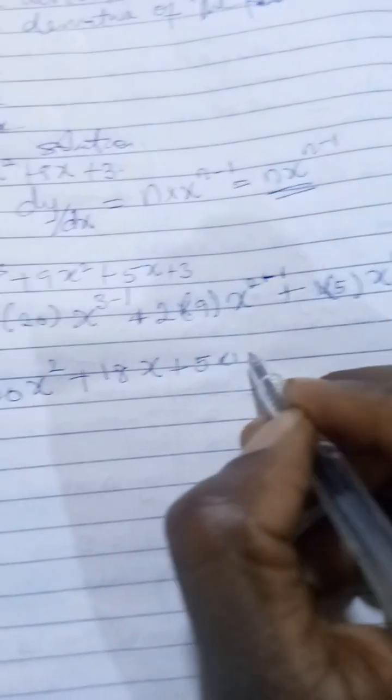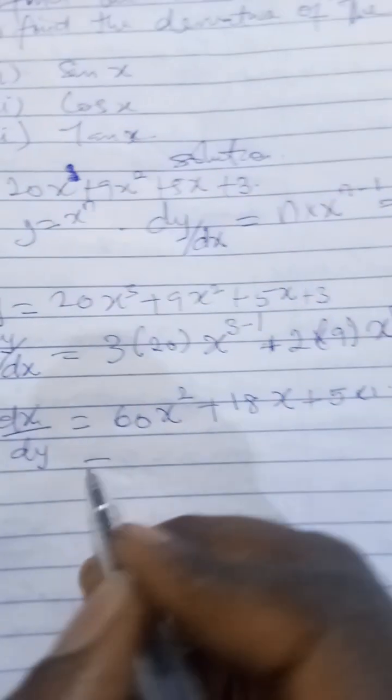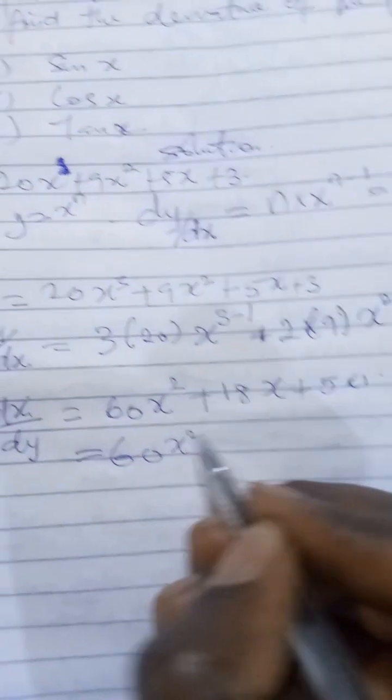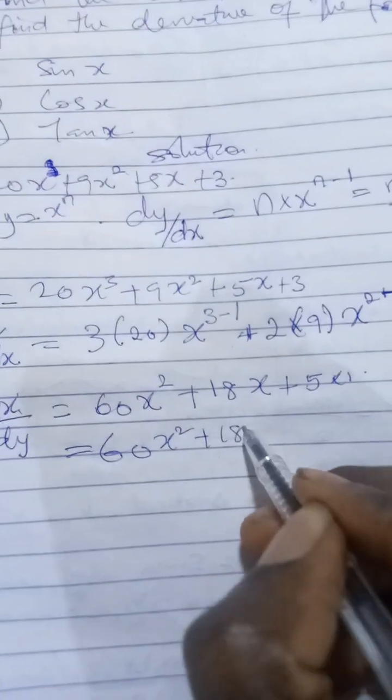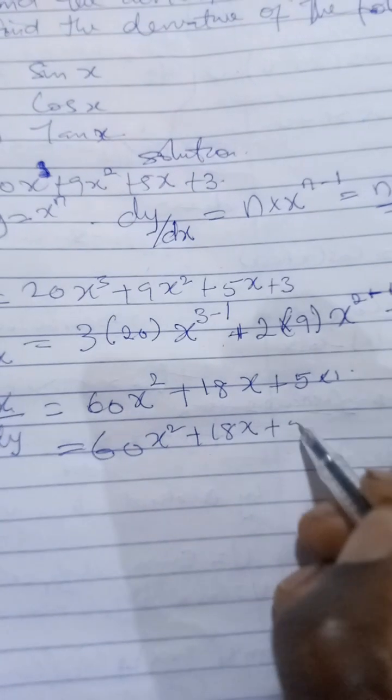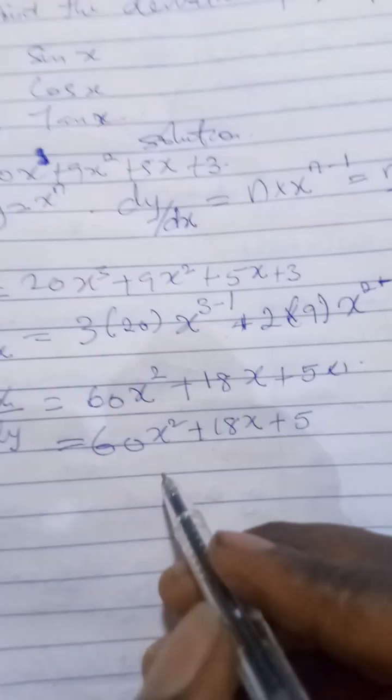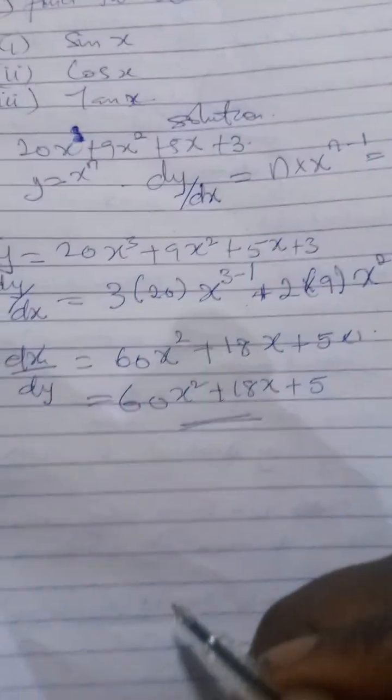Then the constant is 0. So our answer will be 60x squared plus 18x plus 5. That is the derivative of number 1.